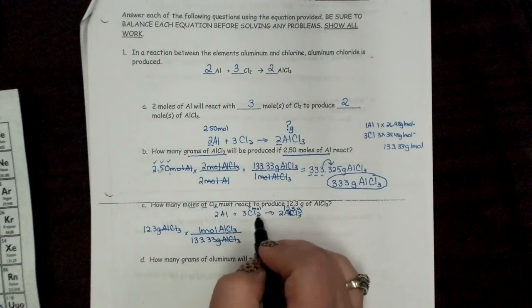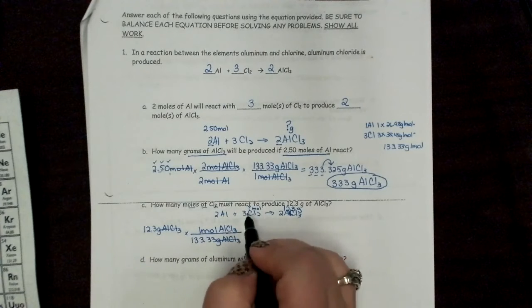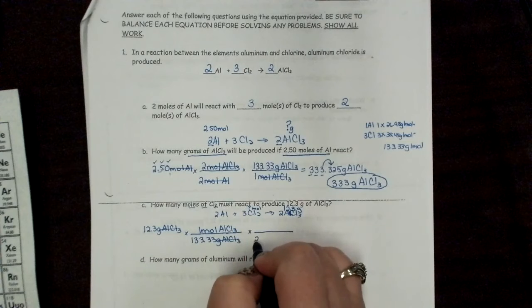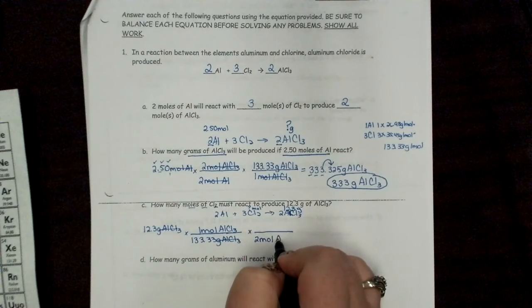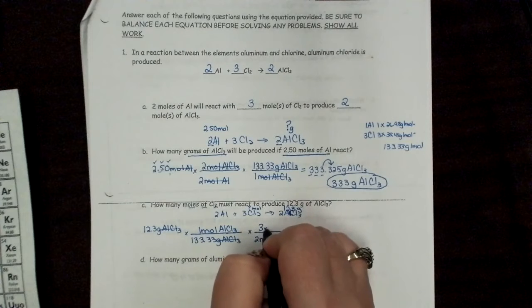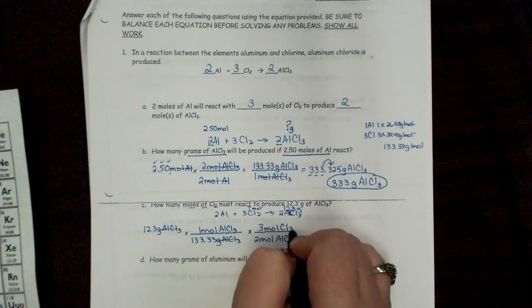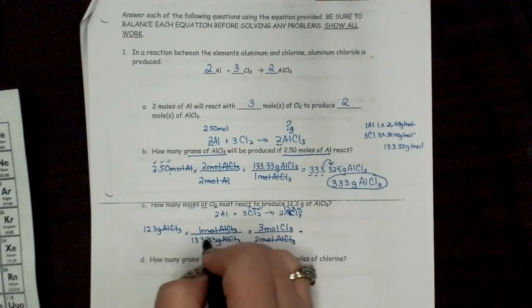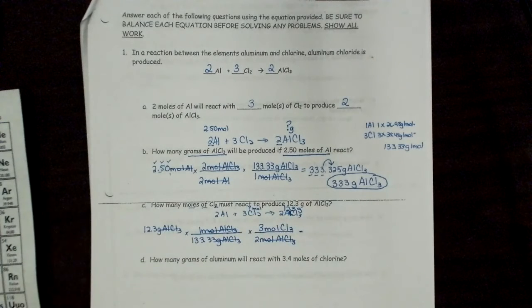So now if I want to get to moles of chlorine, what do I need to use? My mole to mole ratio. So 2 moles of aluminum chloride on bottom and 3 moles of chlorine on top. This is going to cancel out. And now I just work it out.